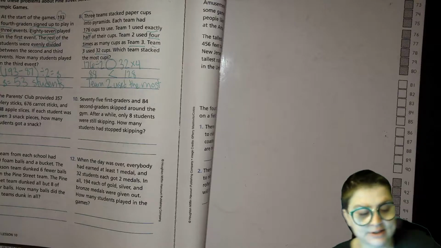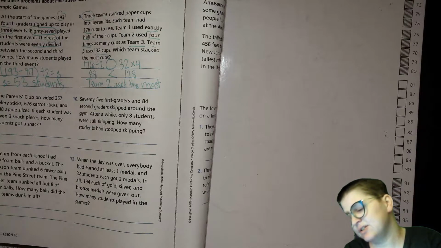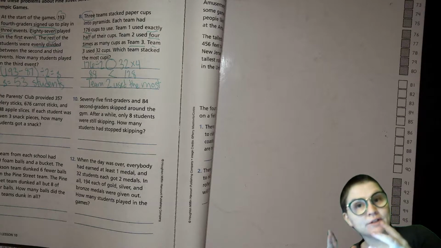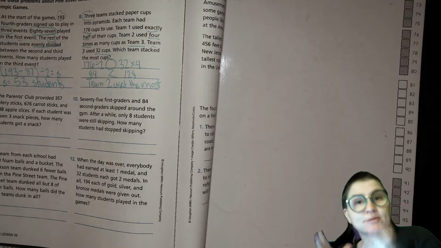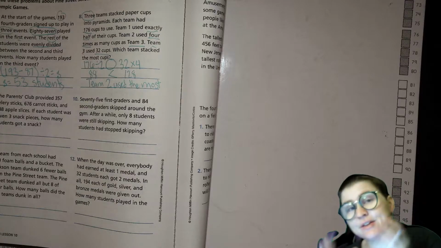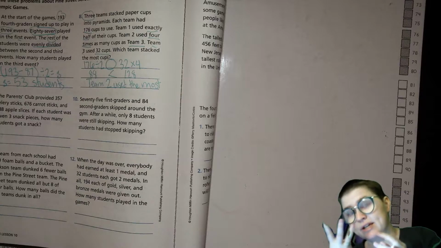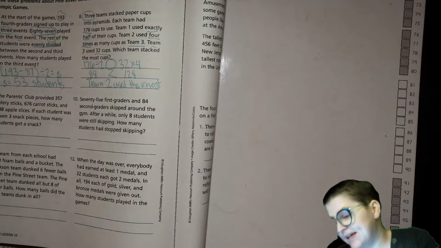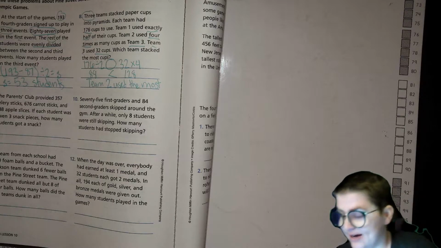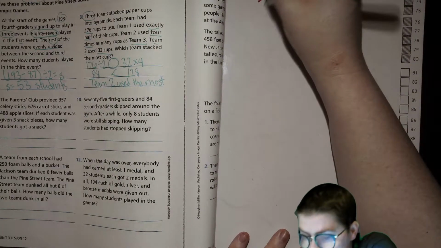I see what we're going to do here. Do you see it? So we're going to group all of our snacks together to get a total number of snacks. And then we're going to divide the total number of snacks by 3 so that we know how many kids got snacks.